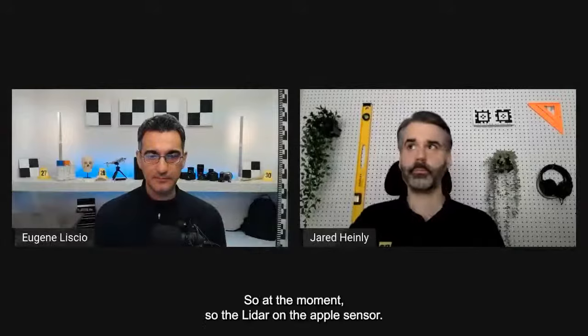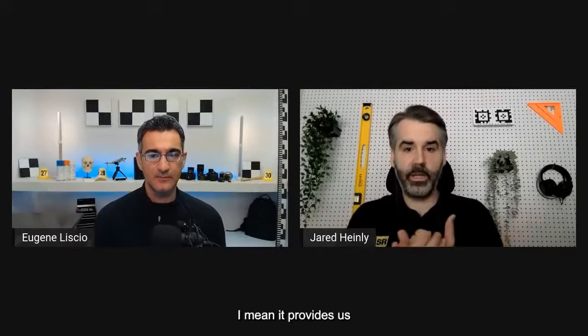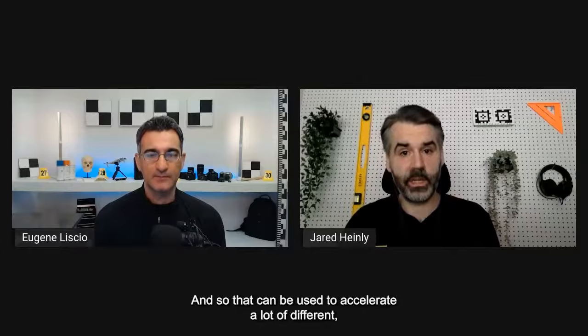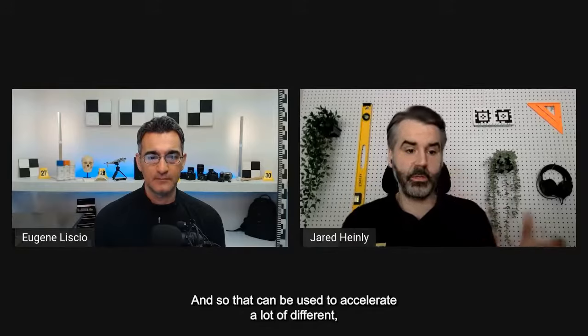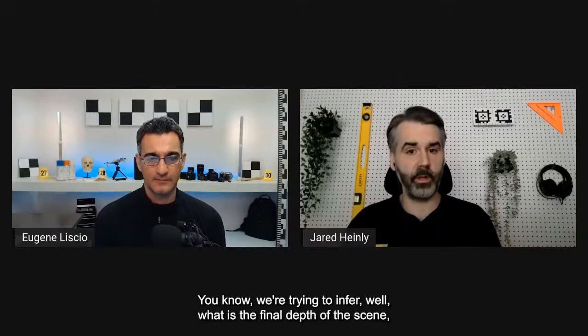Yeah, so at the moment, the LiDAR and the Apple sensor provides us with depth readings, rather low resolution. It's like 256 by 192 pixels resolution depth readings. Which gives us sort of for free depth estimates of what's in that scene. And so that can be used to accelerate a lot of different algorithms or processing when we're trying to infer, well, what is the final depth of the scene?